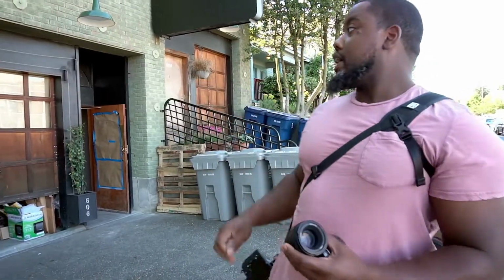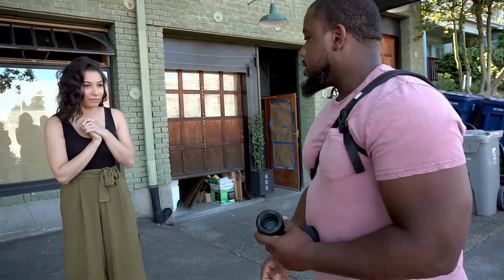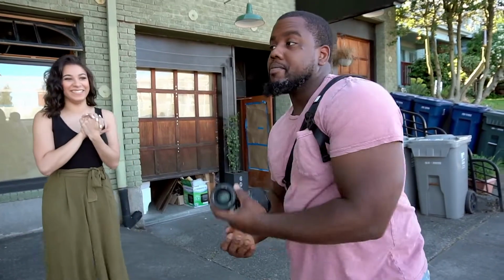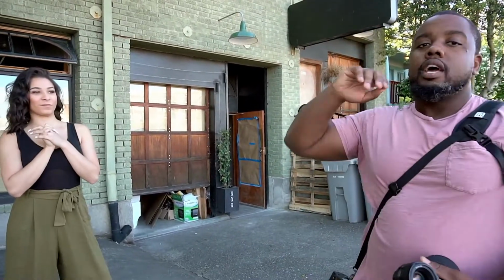As you can see, this location kind of matches her outfit. She has blacks with the olive. Is that olive? Hunter green. Hunter green. Okay, there's a hunter green. I get my greens up. Yeah, hunter green. So this whole environment works, as well as the lighting.